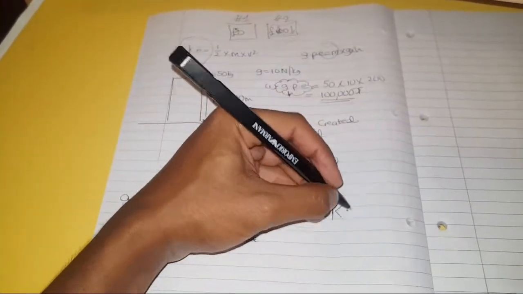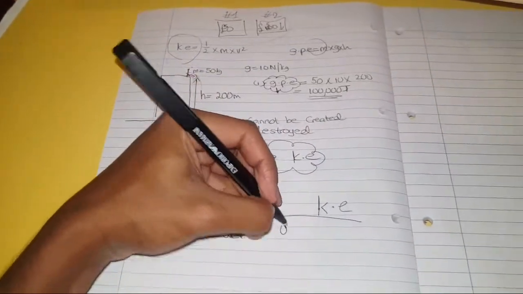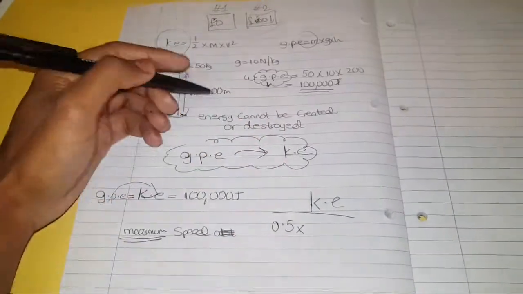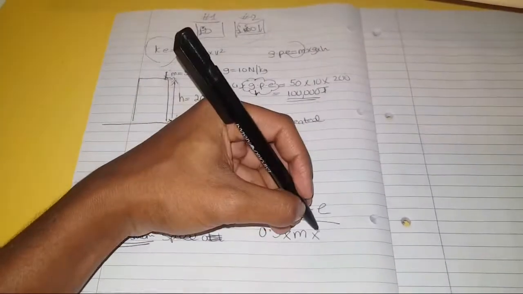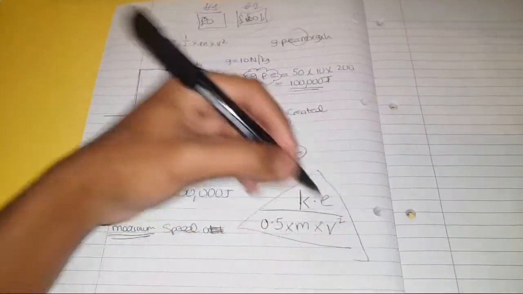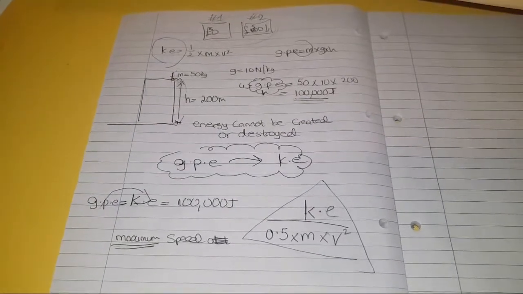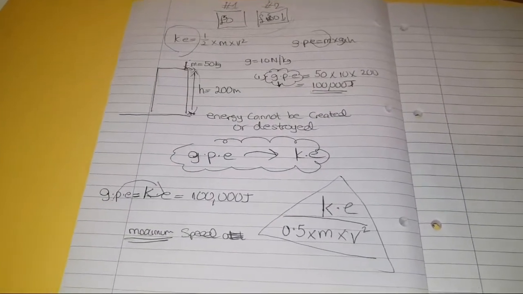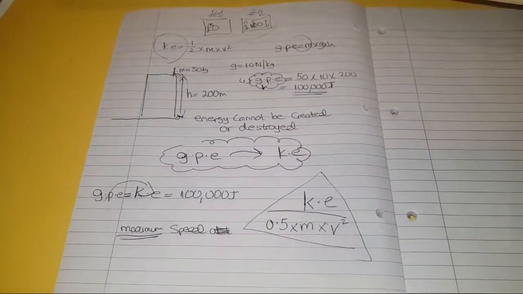So kinetic energy is at the top, everything else is at the bottom. So you have half, I'll just write it as a decimal to make it easier, times m times v squared. I've made the triangle a bit slanted, whatever. Gravity on Earth is always 10, but in questions they might round it to 9.81. They might do whatever they want, so they'll give it to you. Don't worry about memorizing the number.